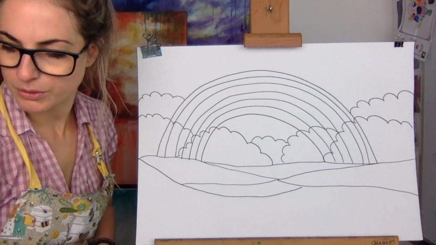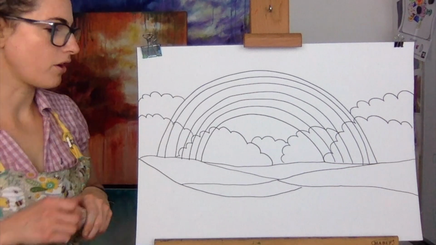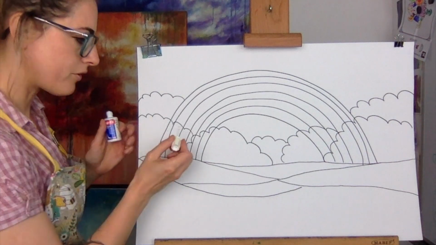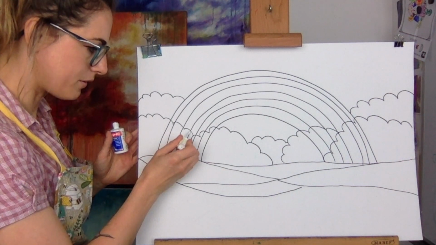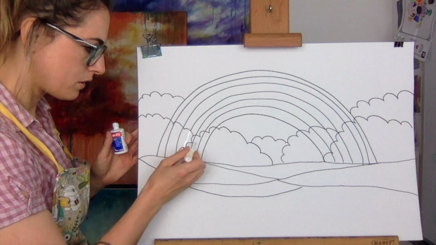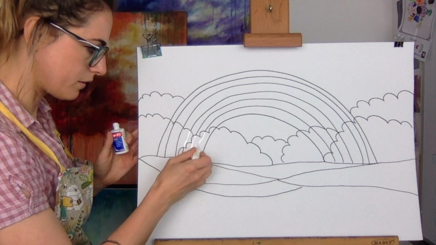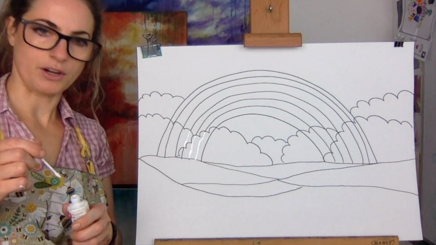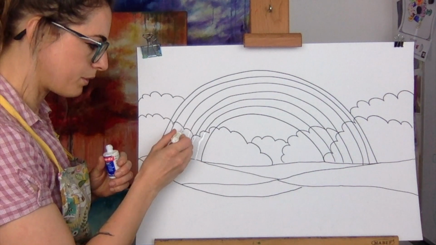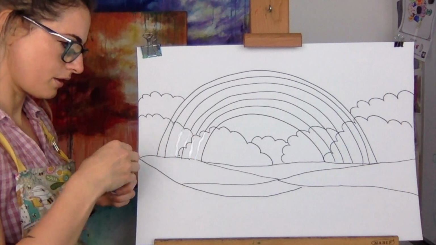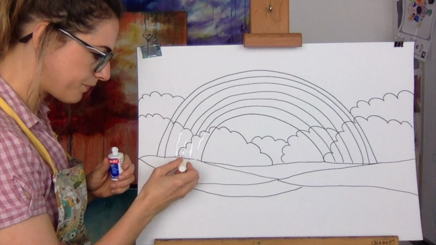And whatever's inside that rainbow, you can either rub out the rainbow and have the clouds, or have the rainbow and not the clouds. I'm going to do the rainbow in front of the clouds. So I'm rubbing all of my rainbow lines out. I just feel like it feels better.